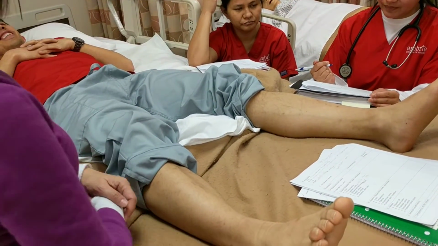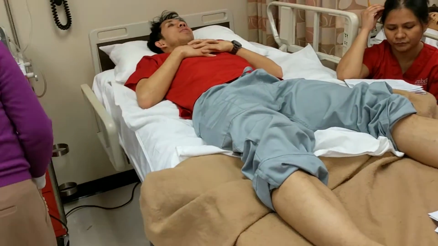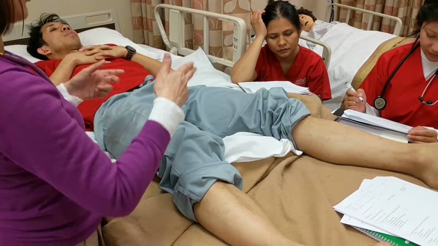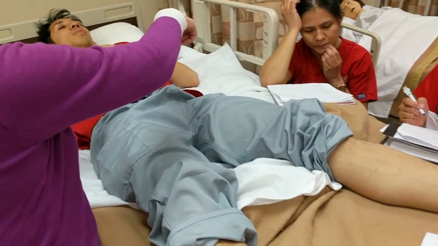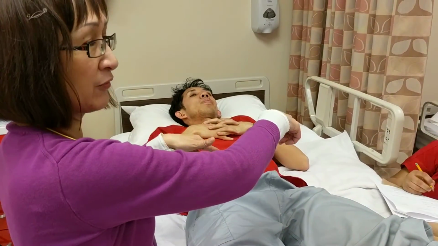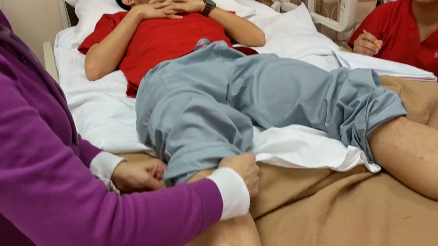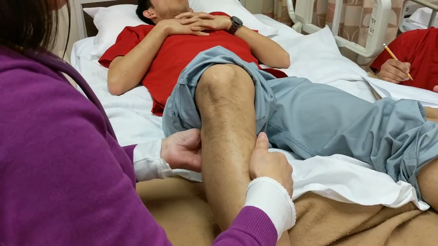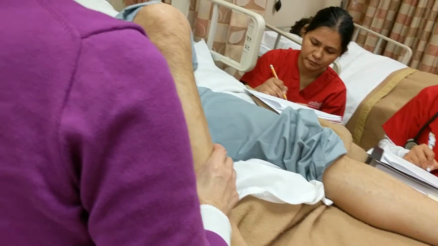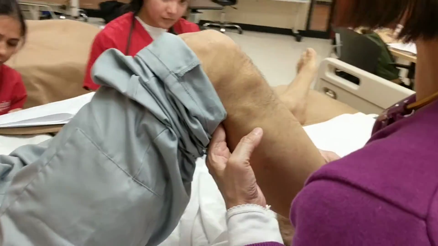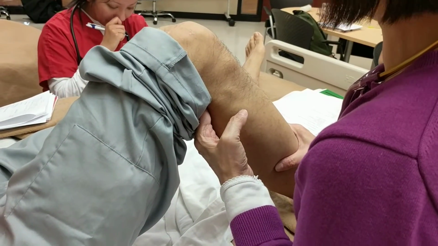Anyways, moving on. So we now go to the palpation of the different structures. Inguinal, you do not palpate, together with the femoral pulse. Okay. Then we have the popliteal. Feel it. You have to push to be able to feel the pulse. His is really strong.